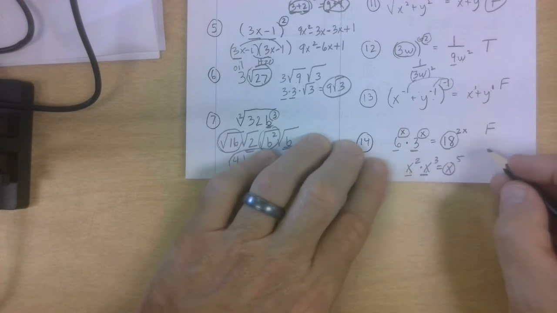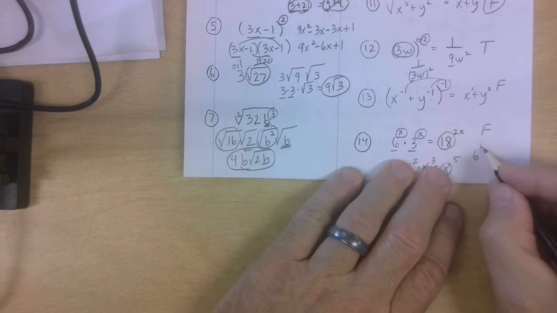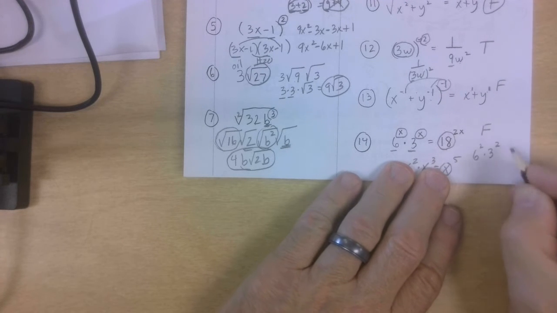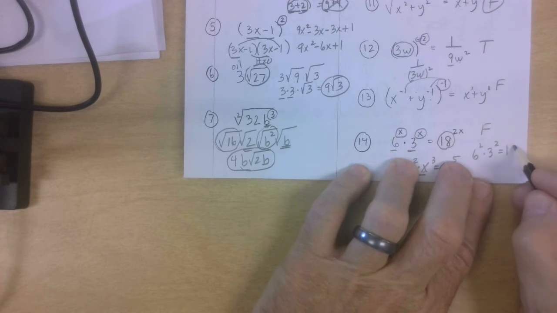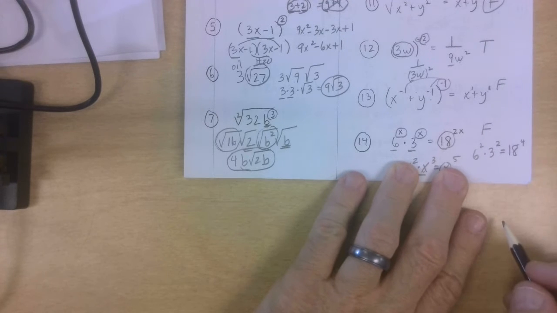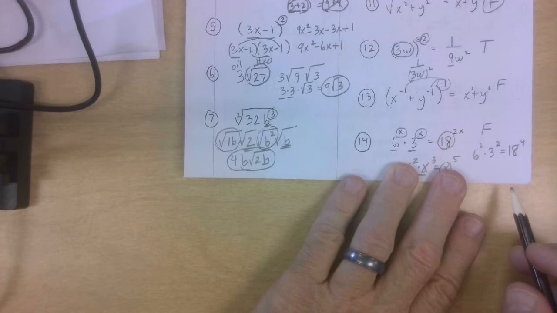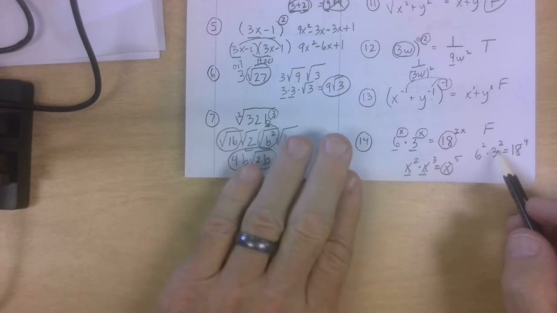Now, if you think about it, if you had like 6 to the second power times 3 to the second power, it's asking you, is this 18 to the 4th power? I hope you can see that's false. No, it doesn't work. Okay?